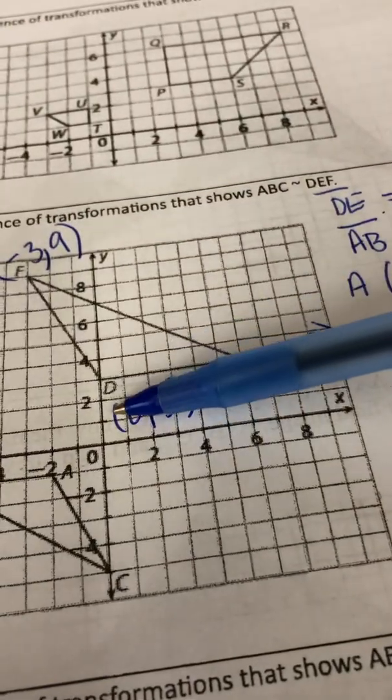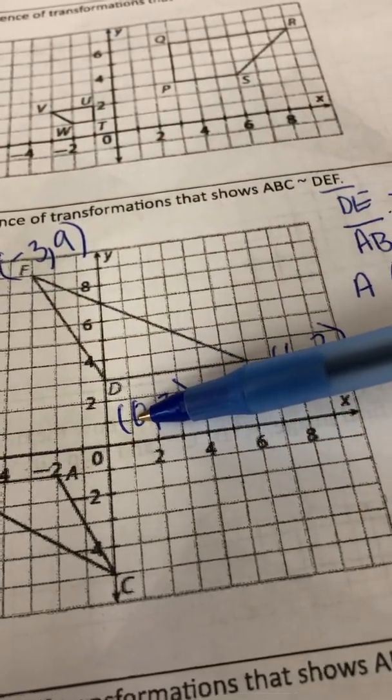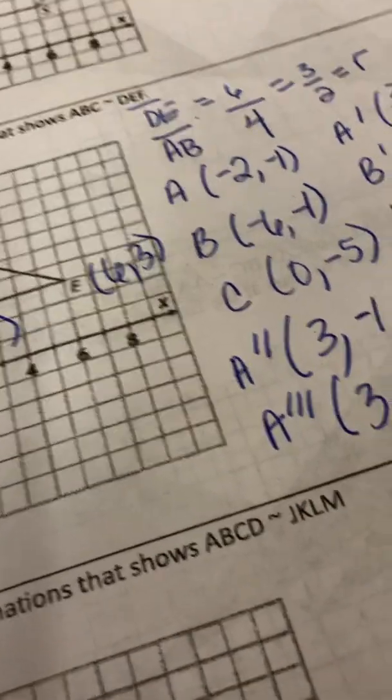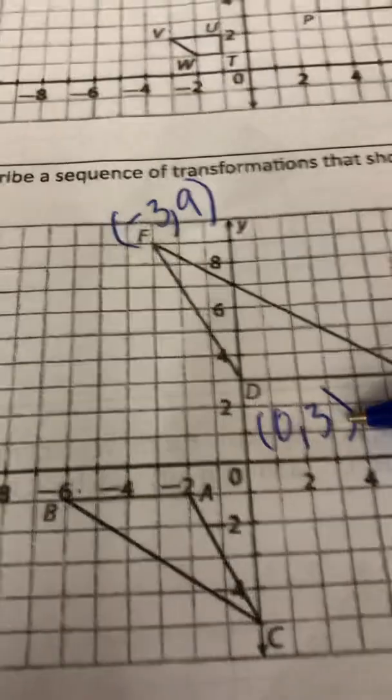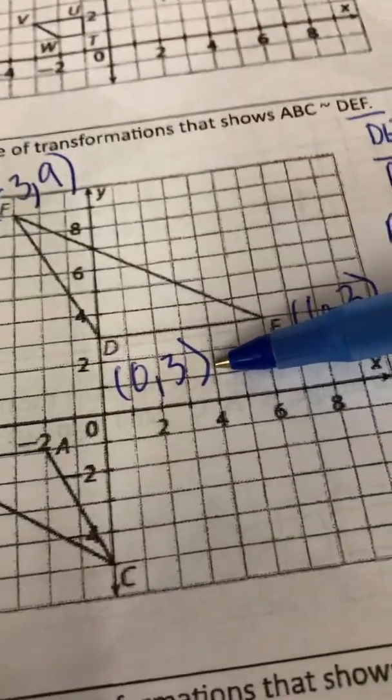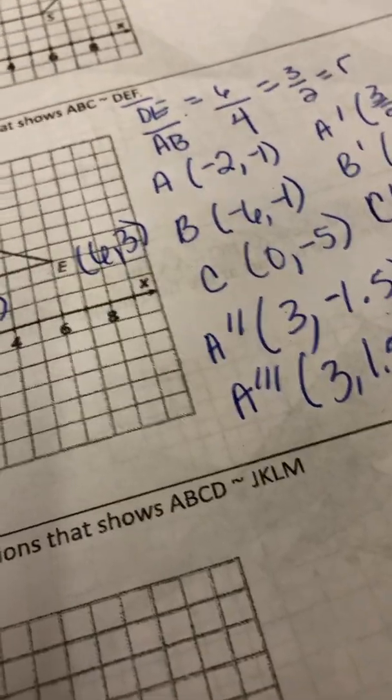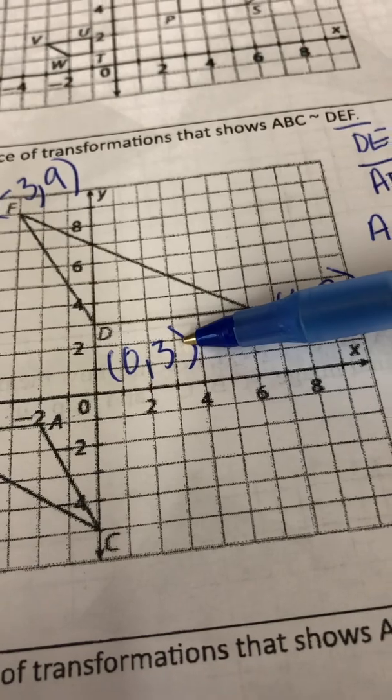My D is 0, okay? And then I have 1.5 here, and I know that this is 3. So to myself, I'm thinking, okay, how can I get from positive 3 to a 0 on the x-axis? And how can I get from 1.5 to a positive 3?